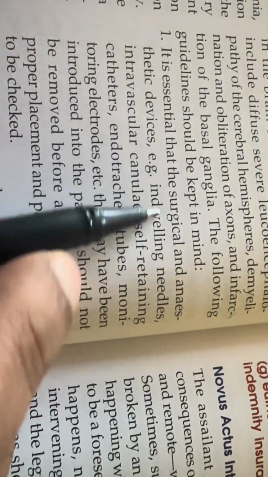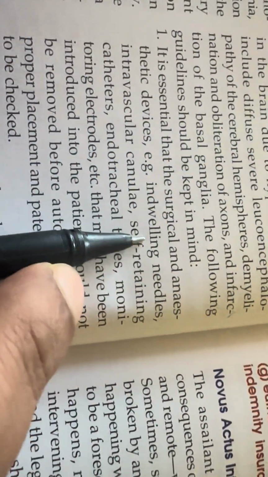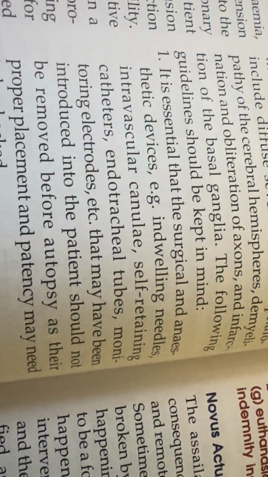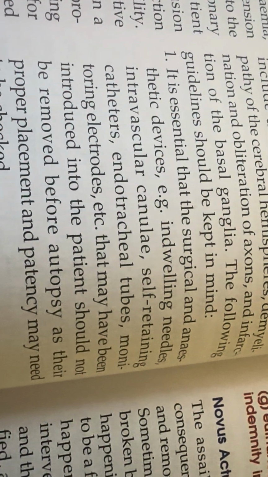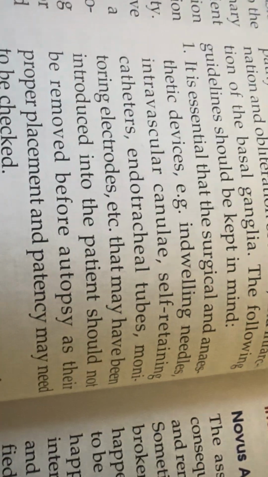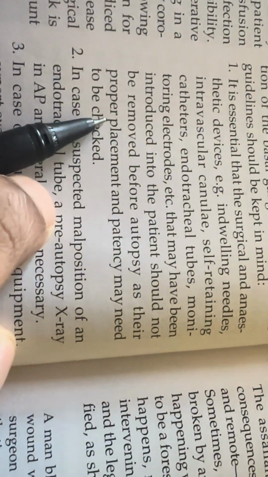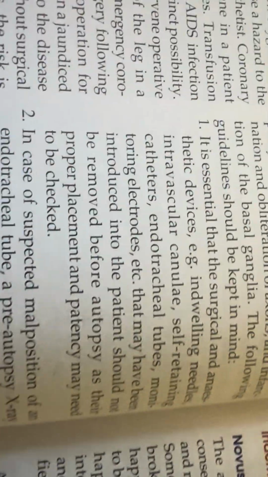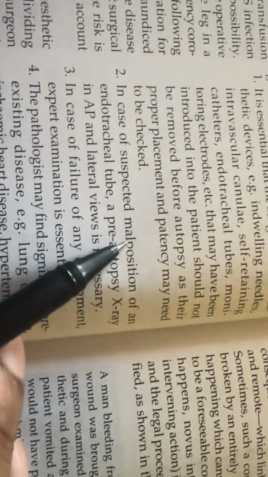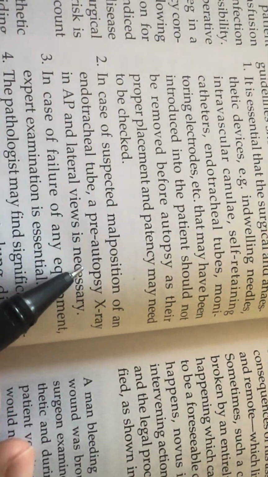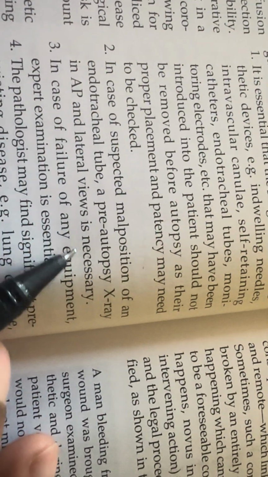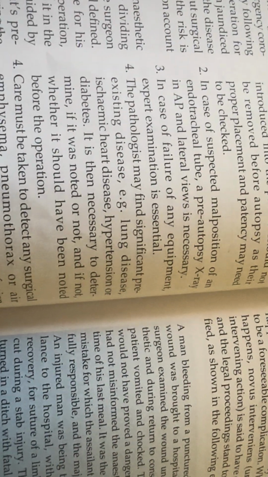The following guidelines must be kept in mind. It is essential that the surgical and anesthetic devices, indwelling needles, intravascular cannula, self-retaining catheter, endotracheal tube, monitoring electrodes, etc., that may have been introduced in the patient should not be removed before autopsy, as their proper placement and patency may need to be checked. In case of suspected malposition of an endotracheal tube, a pre-autopsy X-ray and lateral view is necessary. In case of failure of any equipment, expert examination is essential.